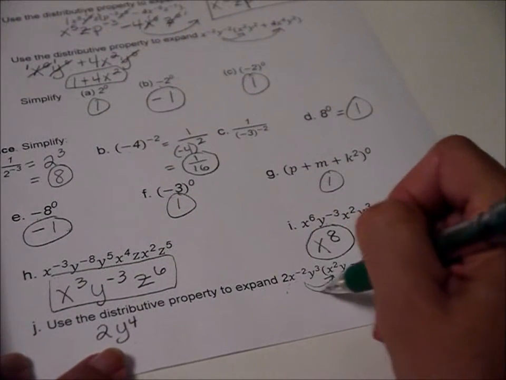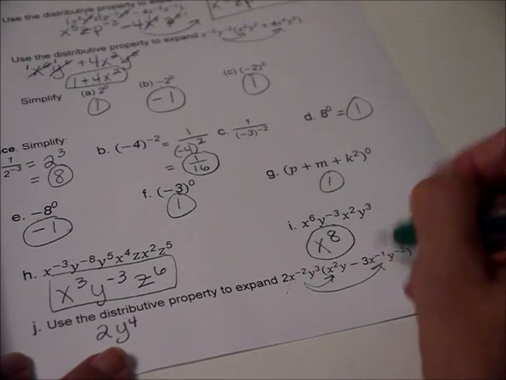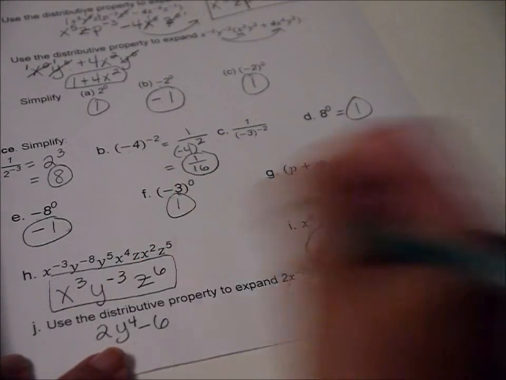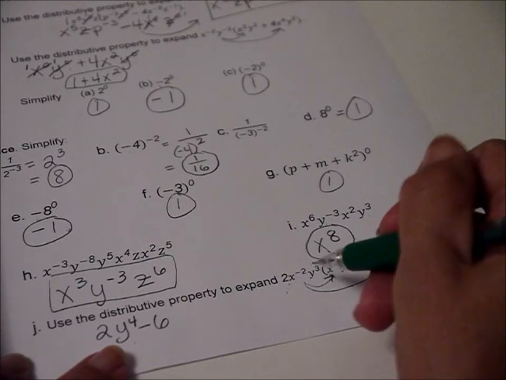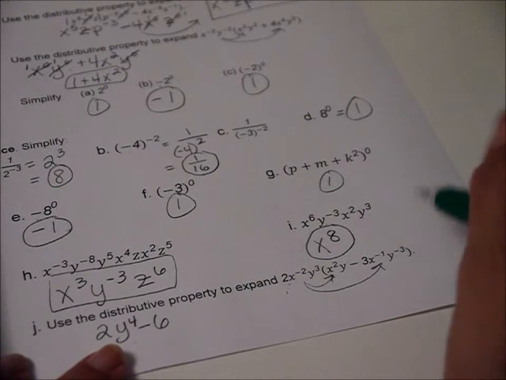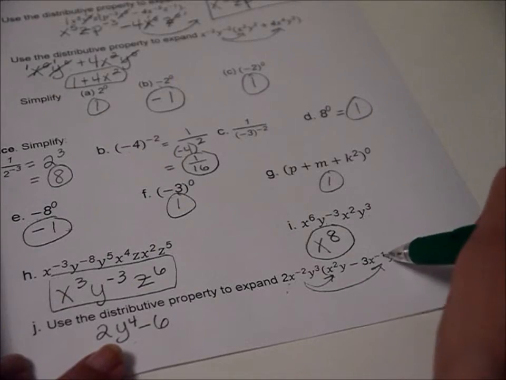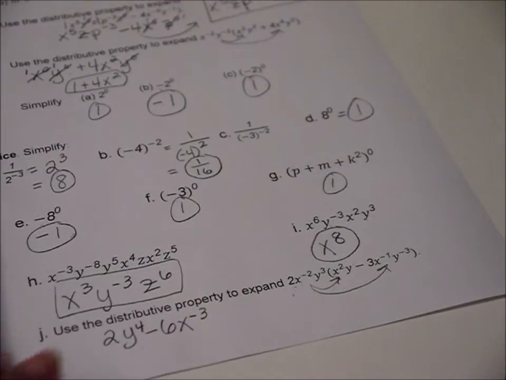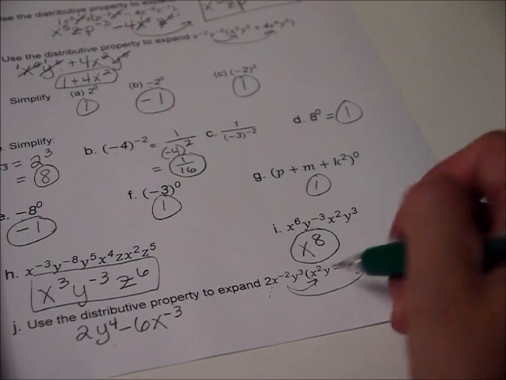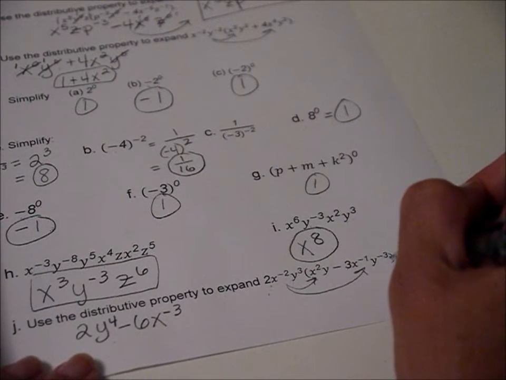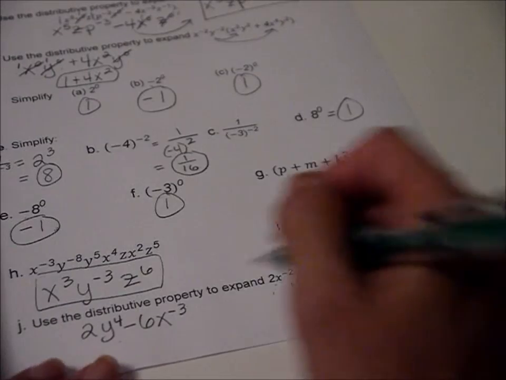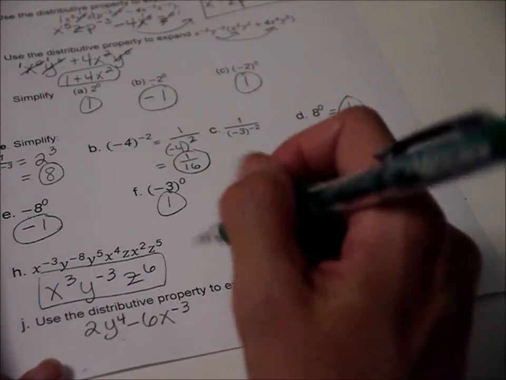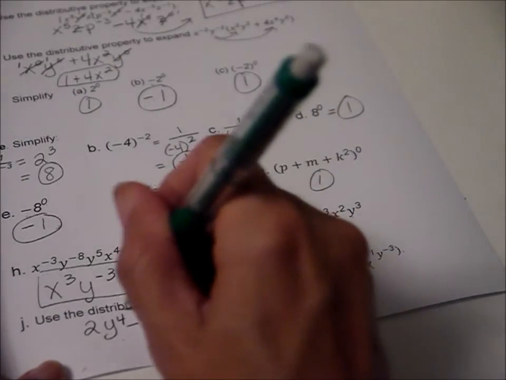Now when we multiply the other terms, we've got minus, now 2 times -3, minus 6. Okay, x to the, be sure we got this, -2 plus -1 is -3. And then we have y cubed, y to the -3, so those go away because they're equivalent to 1. And that would be our final answer.